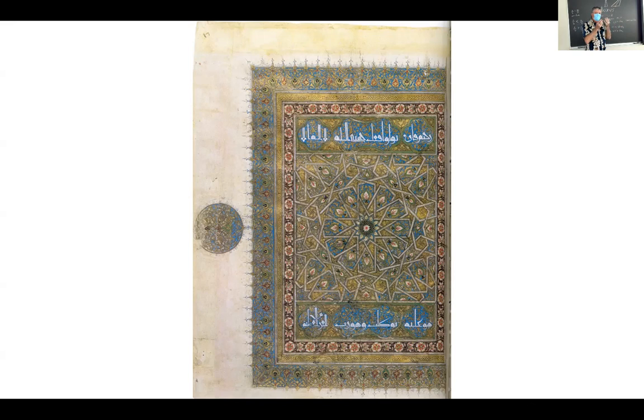So what do you use instead? There's something called the arabesque, which is kind of like a vine, a vegetation kind of thing. It's like a vine that comes in swirls. So you can use inspiration from vegetation. You can use calligraphy.